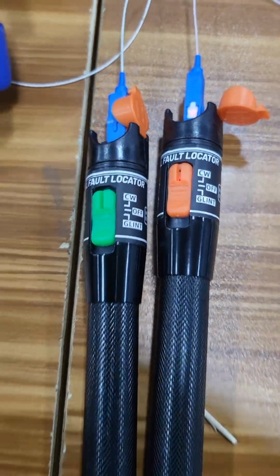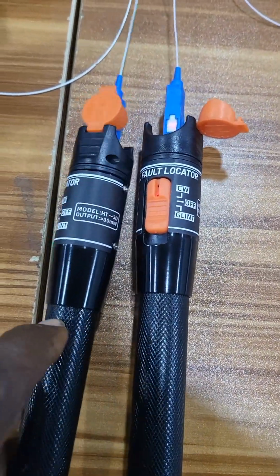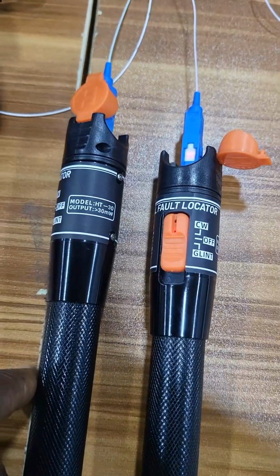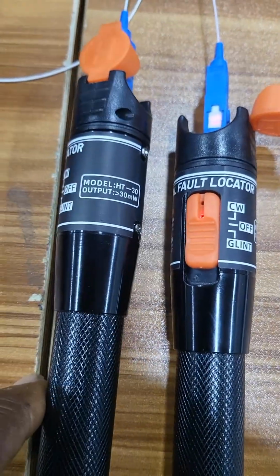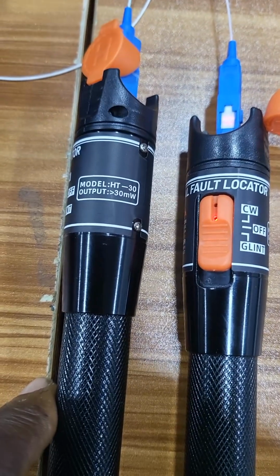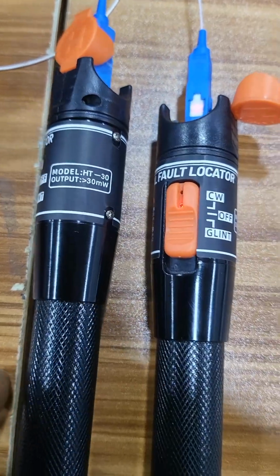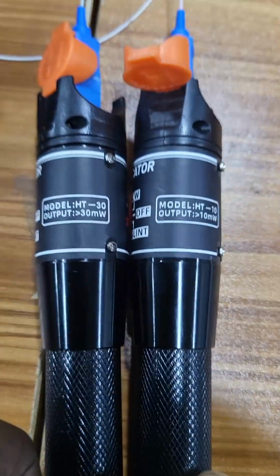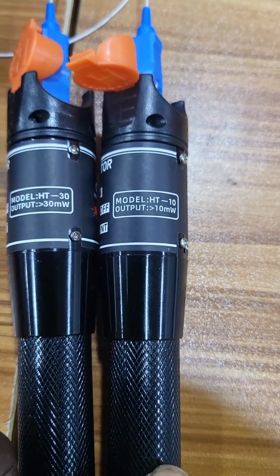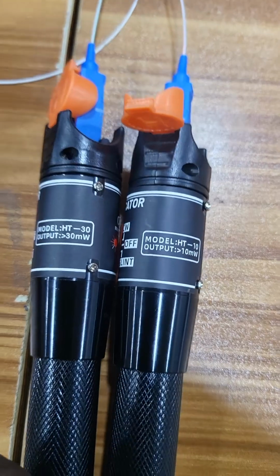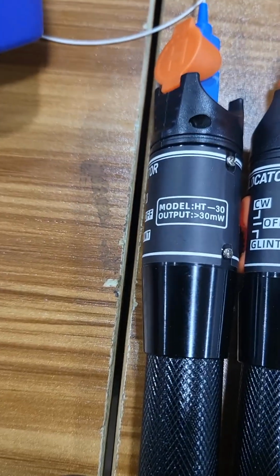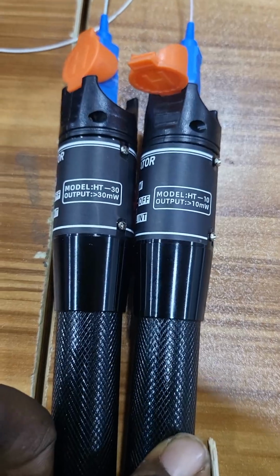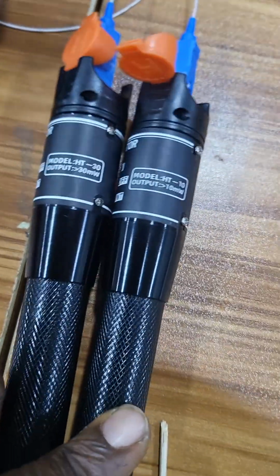Then another thing that I want to show you here is about what always causes a kind of misconception. Model HT-30, output greater than 30 milliwatts, while this other one is model HT-10, output greater than 10 milliwatts. This does not translate that this one will go for 30 kilometers and this other one will go for 10 kilometers. It is a total misconception.